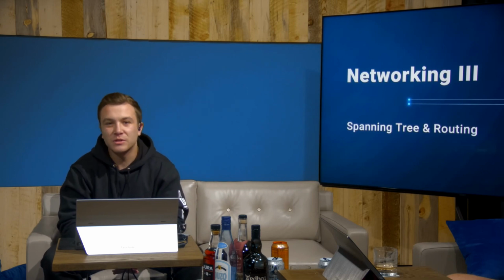Where do we go and talk to spanning tree? So last time when we talked about networking, we talked about layer 2 fundamentals, like VLANs and trunking. So spanning tree comes off of that a little bit. If you don't know what spanning tree is, it's basically an algorithm that a switch runs to verify a loop-free topology.